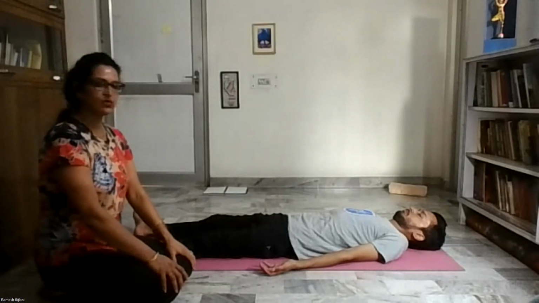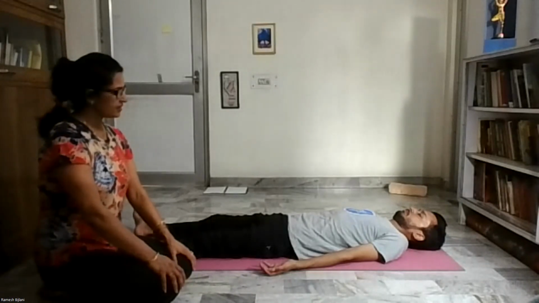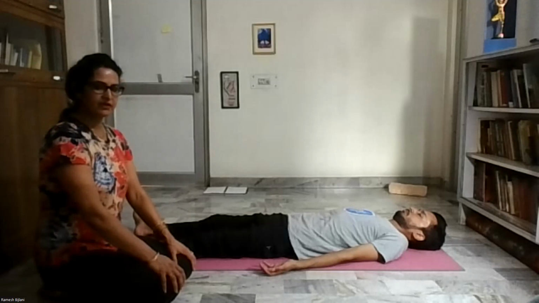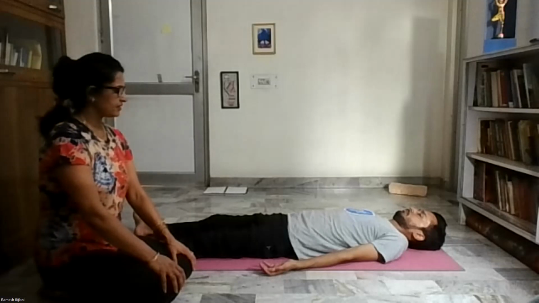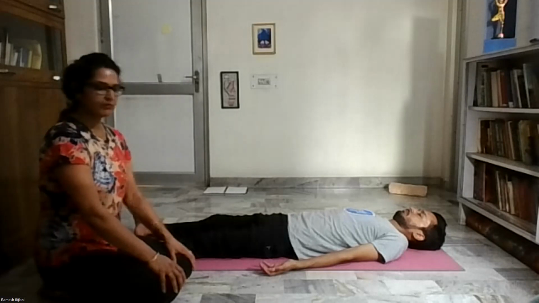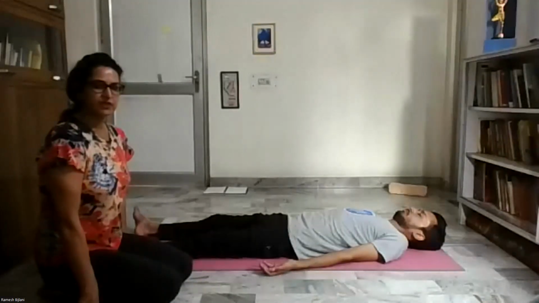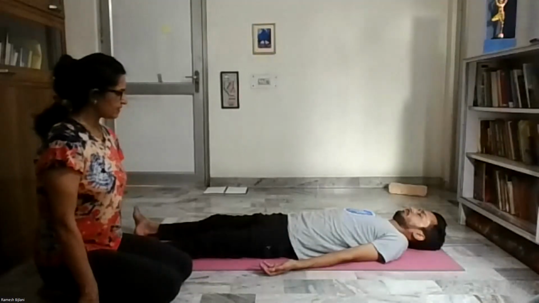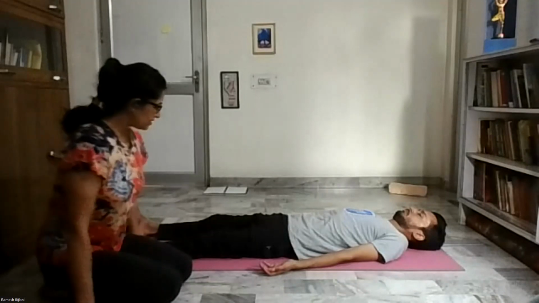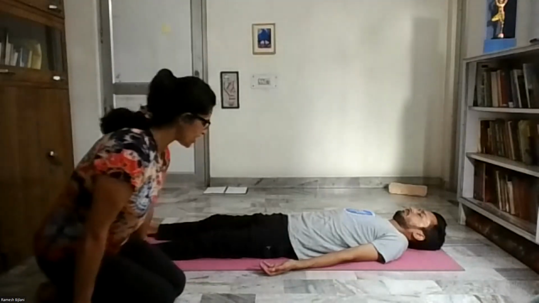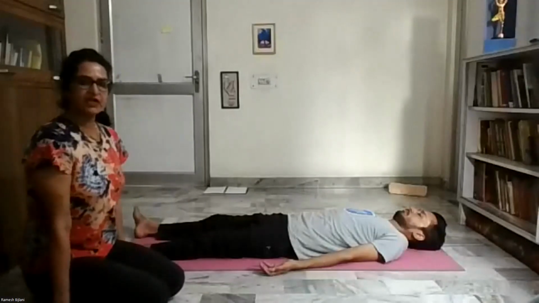Beginning with just taking a few conscious breaths. Inhale, the belly goes up. Exhale, the belly goes in. We are consciously breathing right now. We'll do a mental mapping of the body from within. Just map yourself, starting from the toes, one inch at a time, one little part of the body at a time.